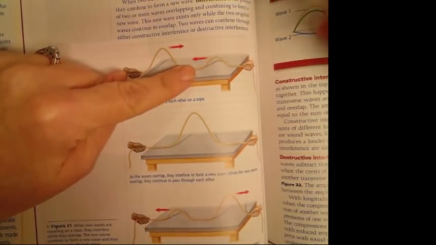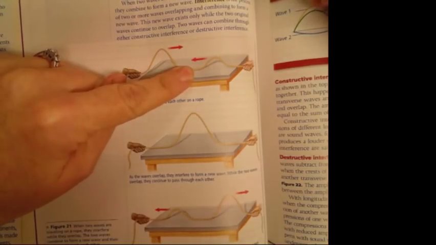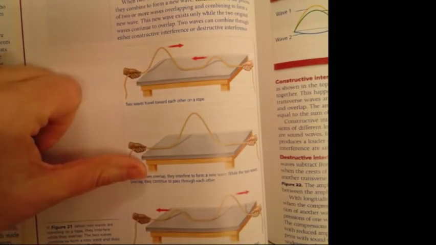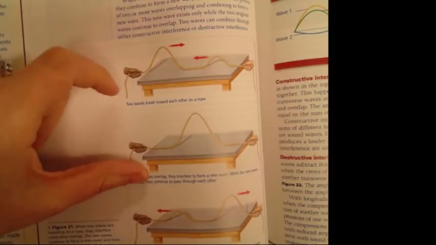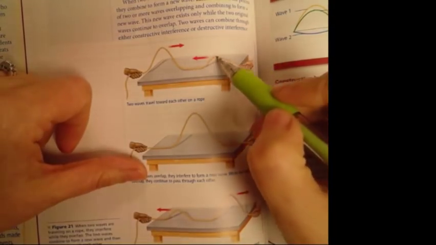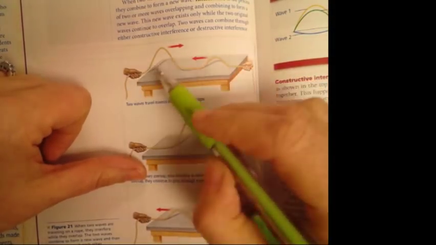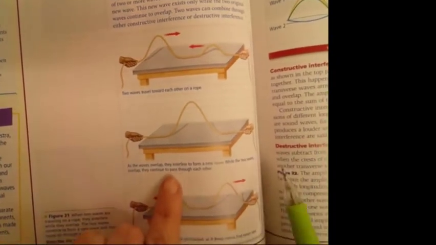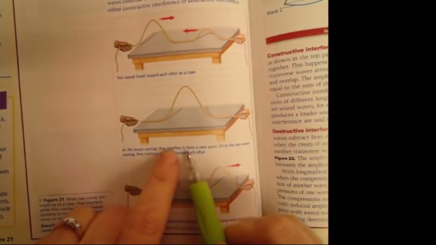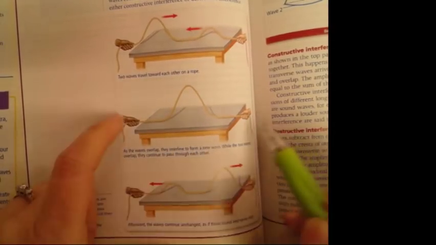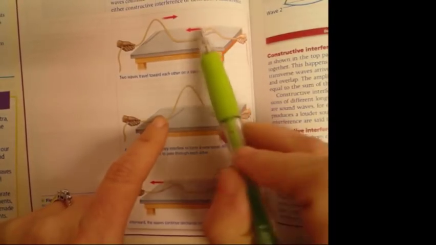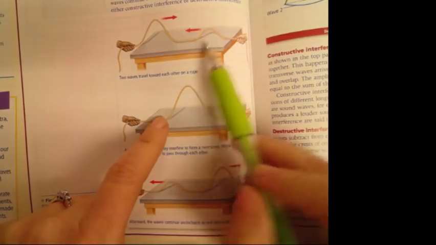What's actually going to happen is a process called interference. It is a process of two or more waves overlapping and combining to form a new wave. That's right, they combine to make a new wave. This is a little wave. That little wave should continue to go this way. This big wave should continue to go this way. But as the waves overlap, they interfere to form a new wave, and that new wave is going to be in the middle and be the combination of both of those smaller waves.